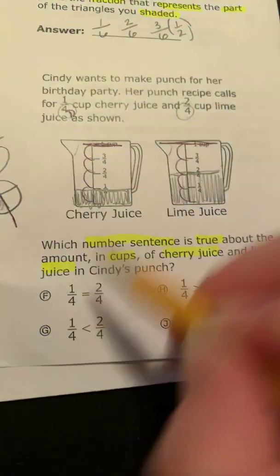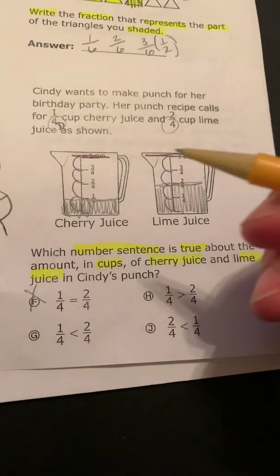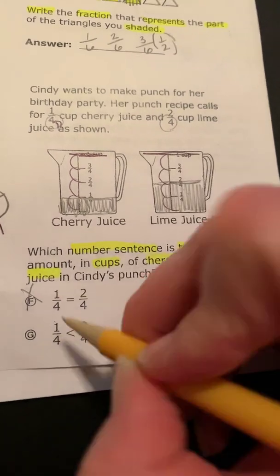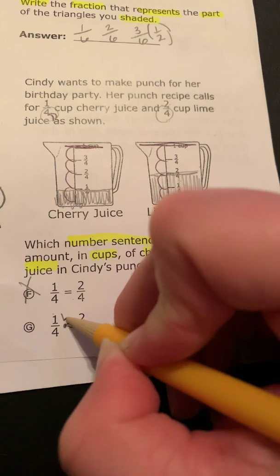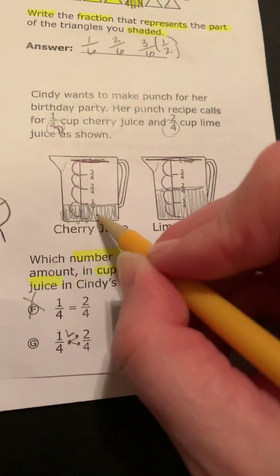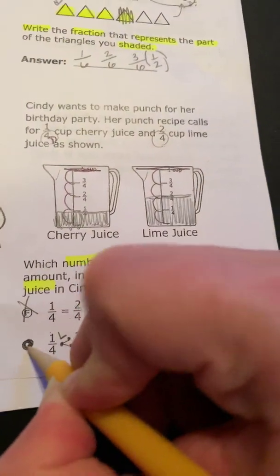So what do we know? They're definitely not equal. These are not equal in size. 1/4. What is this symbol, everyone? Less than. That's right. 1/4 is less than 2/4. Is 1/4 less than 2/4? True. Bam. Moving on.